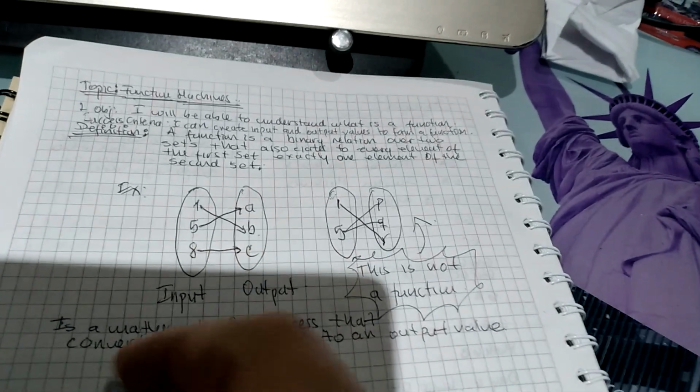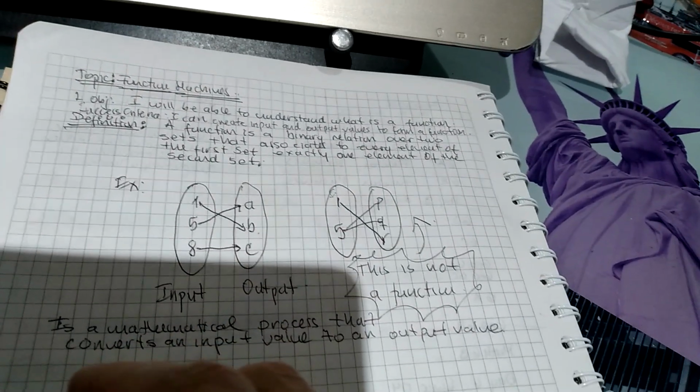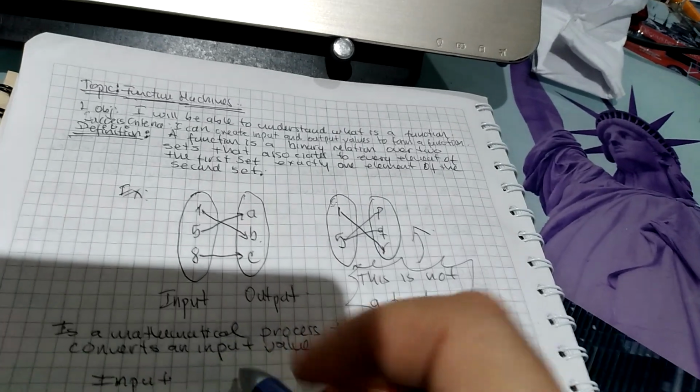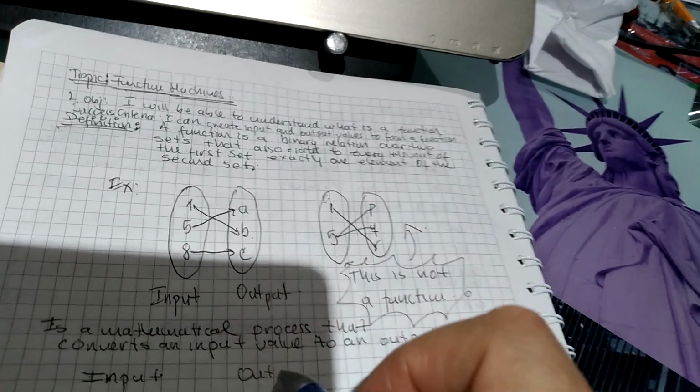So how do we say that graphically? We have an input and here we have an output value.